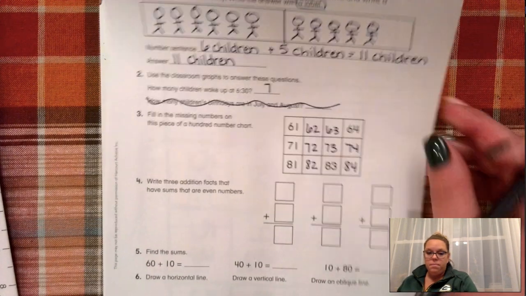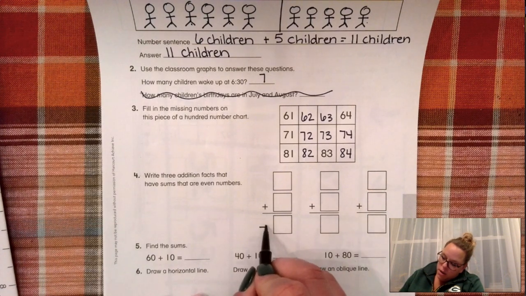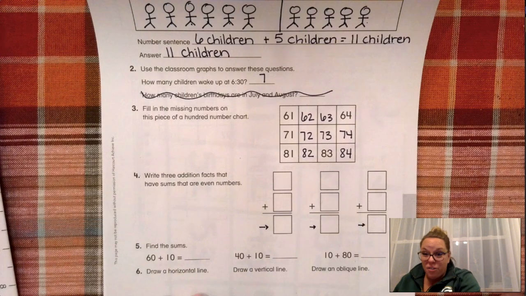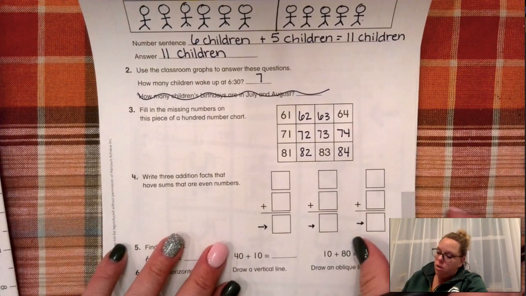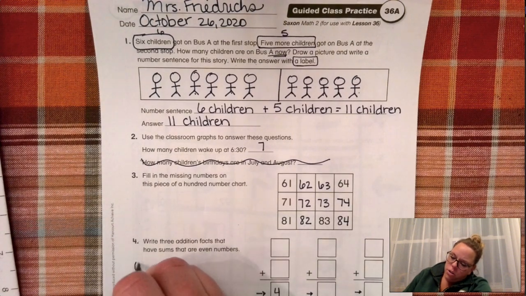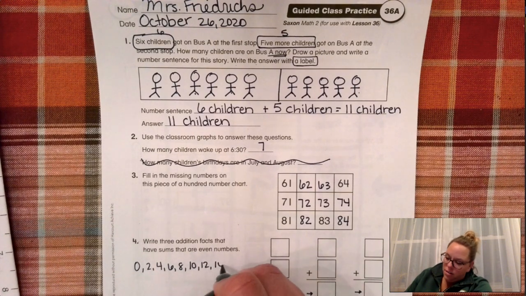All right. Number 4, it says write 3 addition facts that have sums that are even numbers. So that means we need to have this part here that is an even number. The easiest thing for me to do is to go ahead and put in some even numbers. Remember, our even numbers are 0, 2, 4, 6, 8, 10, 12, 14, 16, 18, 20, right?